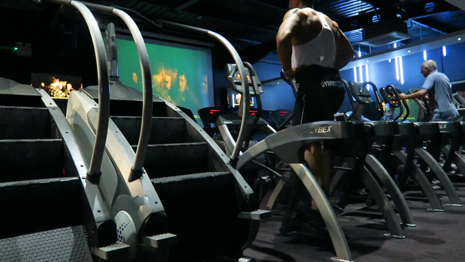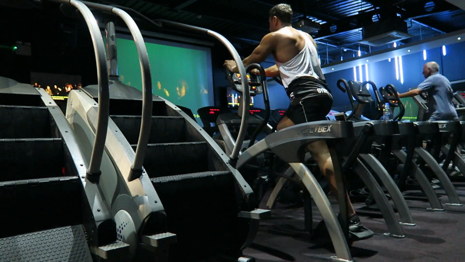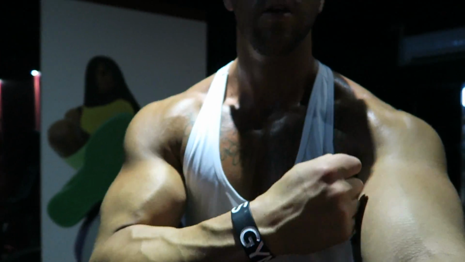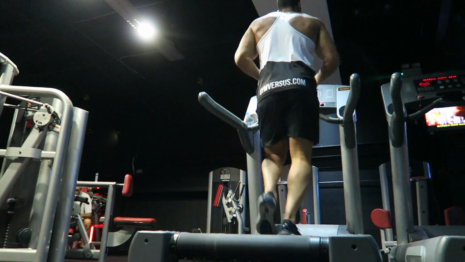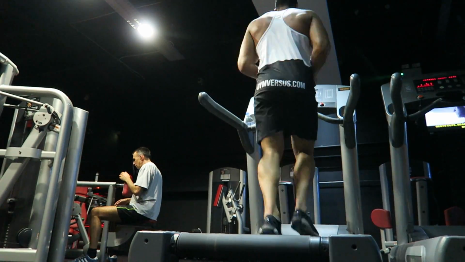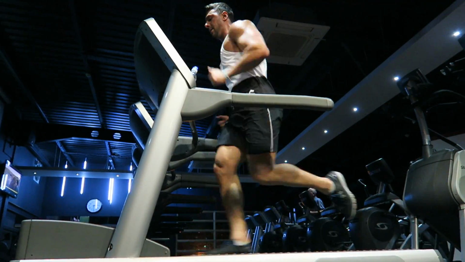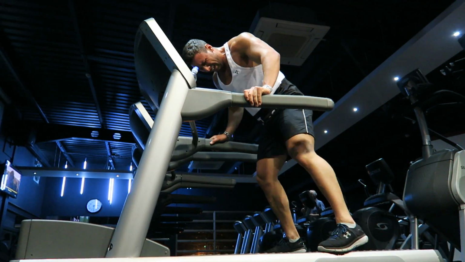I usually do about 100 calories warm up on the cross trainer. It just warms up my knees, my joints. I've got shin splints as well, so it does really help me. After my warm up on the cross trainer, I do about 200 to 300 calories high intensity on the treadmill. I warm up first, and then I do as many sprints as I possibly can until I die like this.